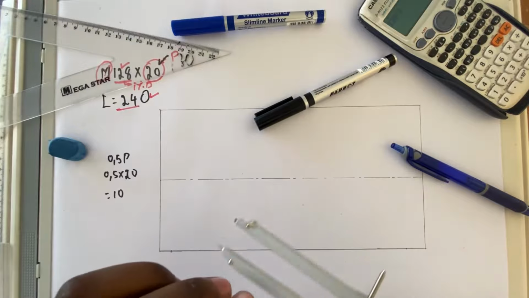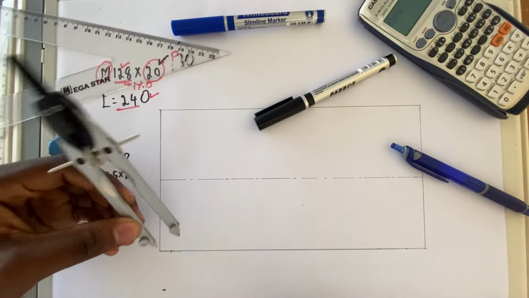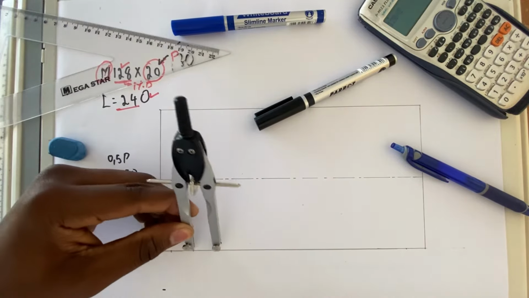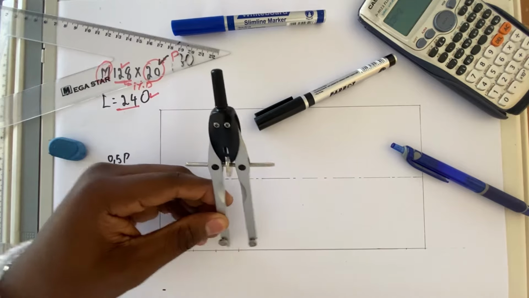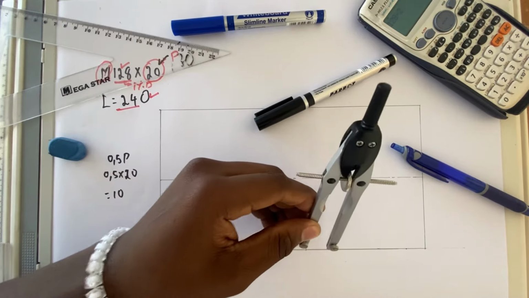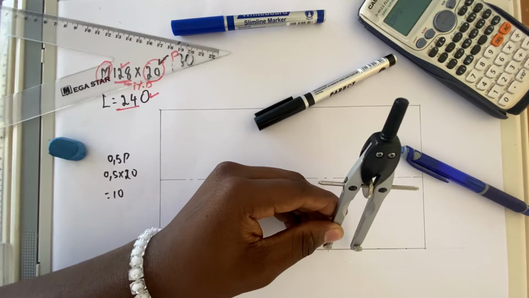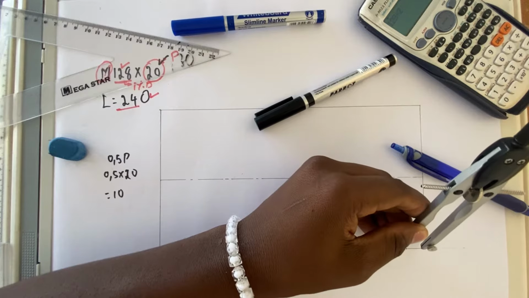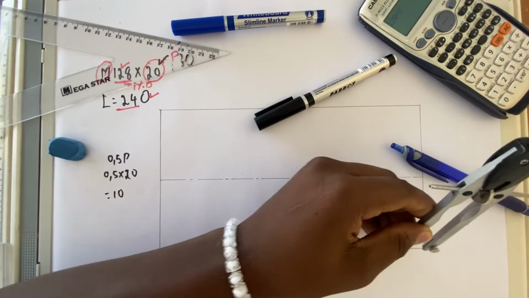Once it is set in my compass, I just go to my diagram and put it in, 2, 2, 2, 2, just like that. You continue until you reach the last end of your diagram.